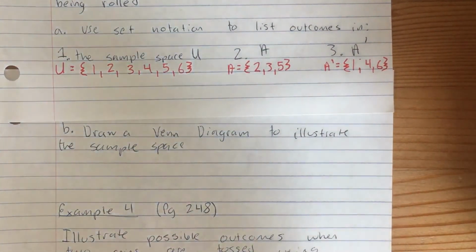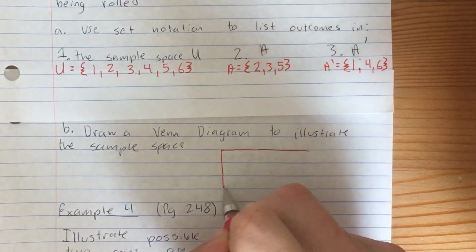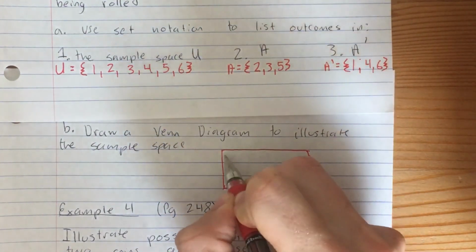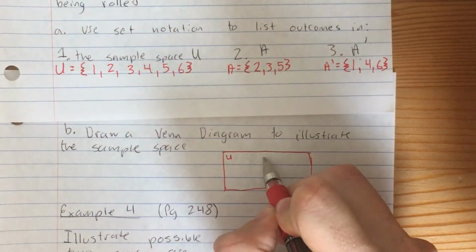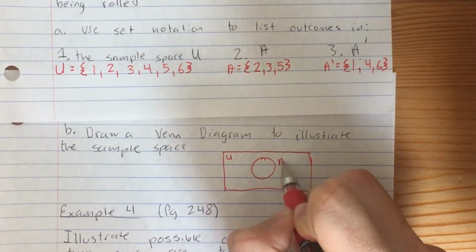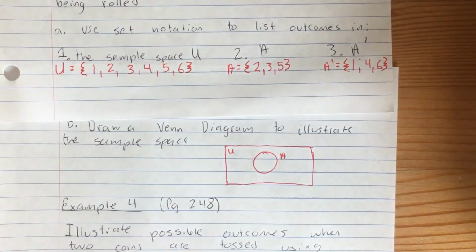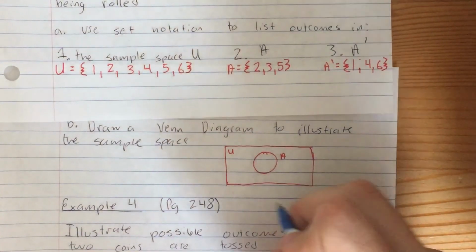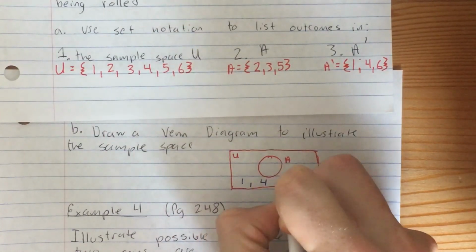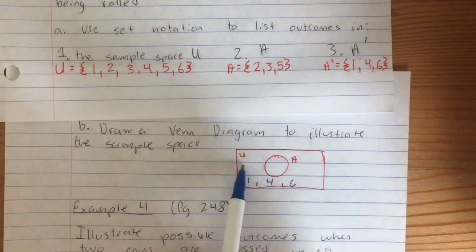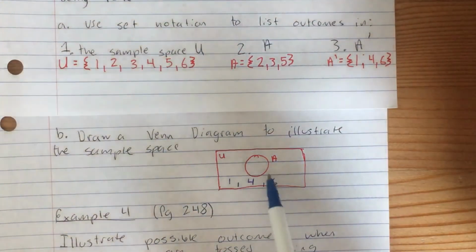So if we've got this Venn diagram here where we've got the universal sample space, and then we've got this event A that our specific numbers have to meet, we'd say, okay, the total possibilities that could happen here, we could get a 1, a 4, and a 6, and those would be in the sample space U, but they would not match the event of being prime.